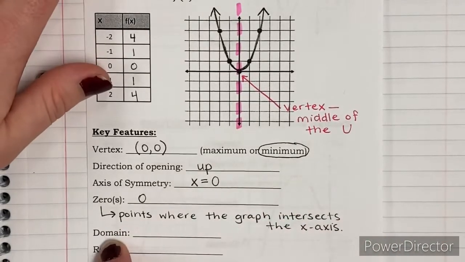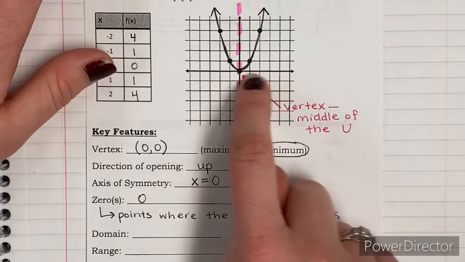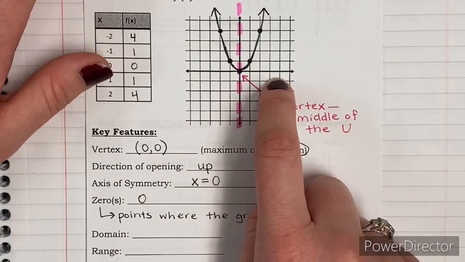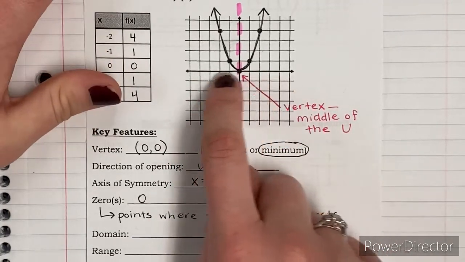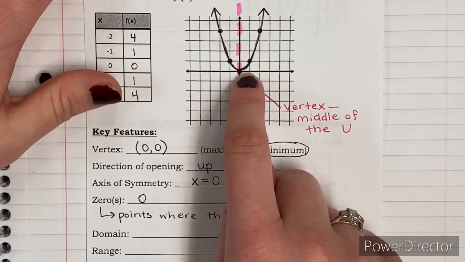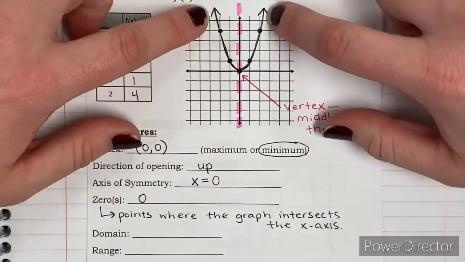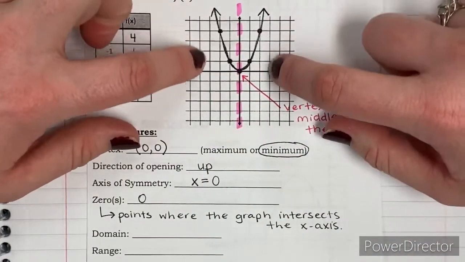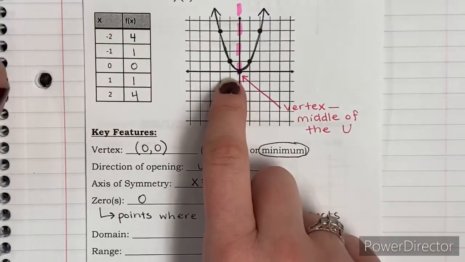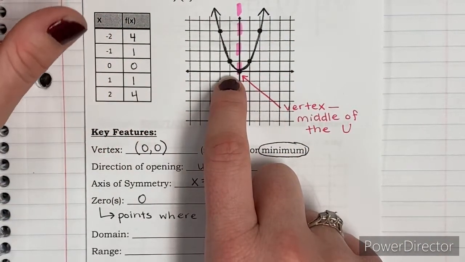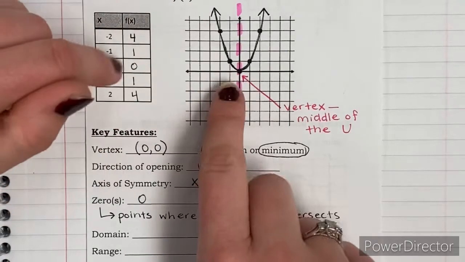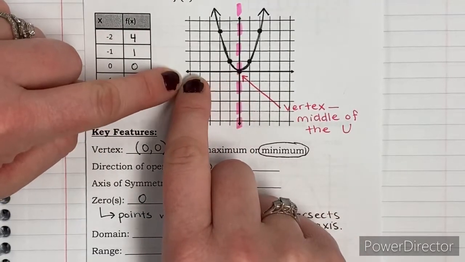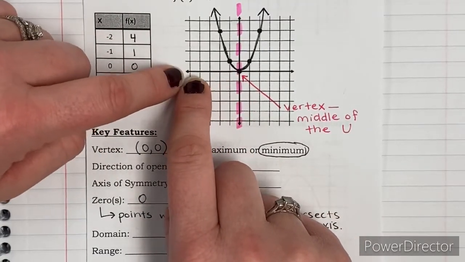So when I talk about domain, I am talking about the x-axis right here. Our job is to figure out what x values are used to create this graph. So we for sure are going to use all of these because I can see my graph. But let's look at the left side first and see if that's the only ones that we use. So this x-axis is going to continue on forever. That's what that little arrow means.